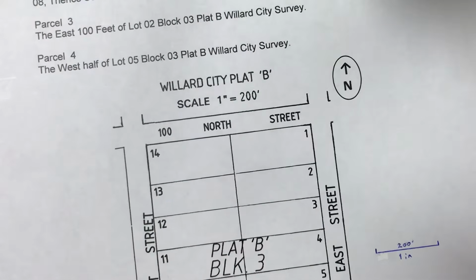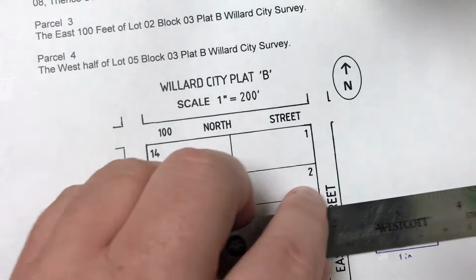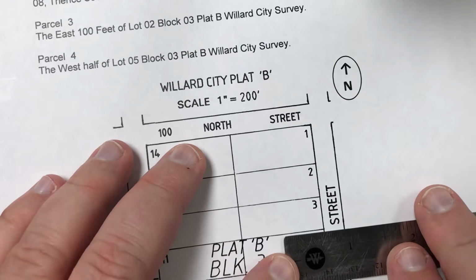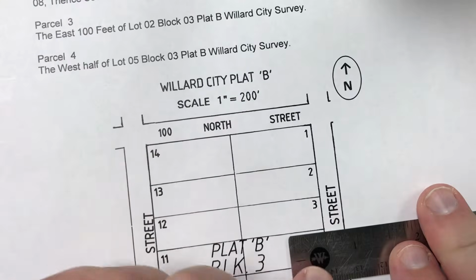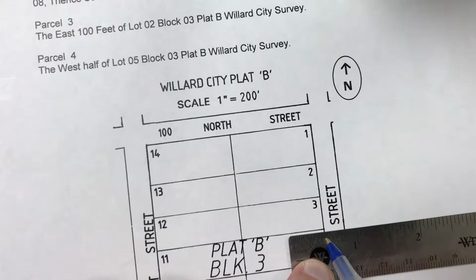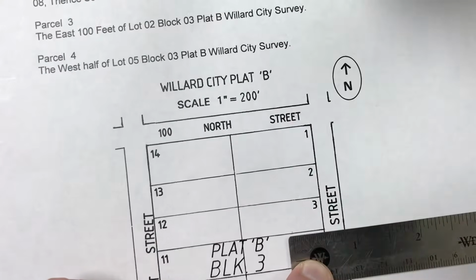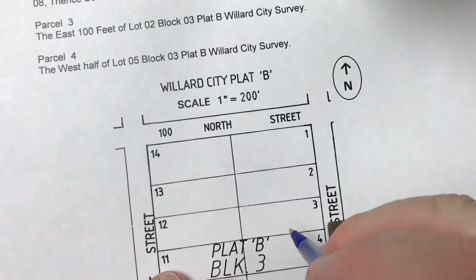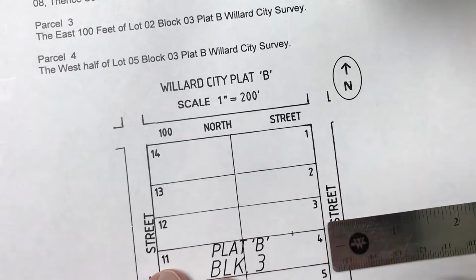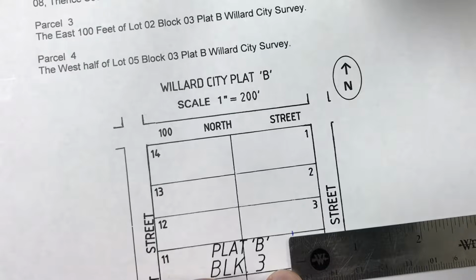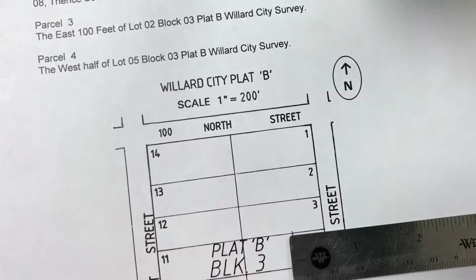So the east 100 feet, we can either do, so 100 feet is a half an inch. So someone asked me this question. So yeah, you could do a half an inch. So see, here's the half inch mark, and you could mark that and say, okay, so that dot, I don't know if you can see it very well. So that line right there is half an inch. So that's 100 feet because 1 inch equals 200 feet.